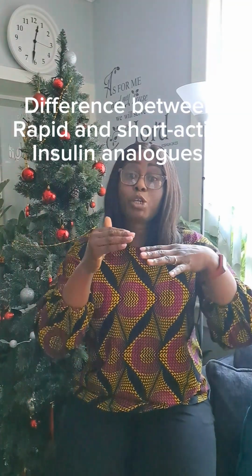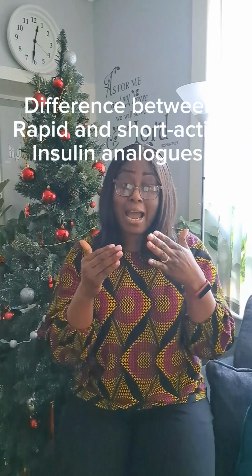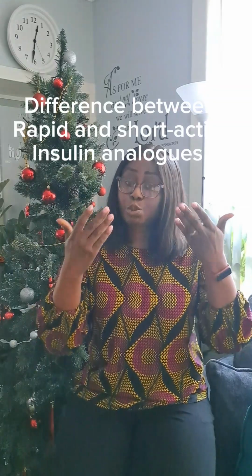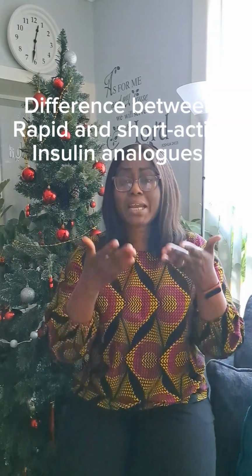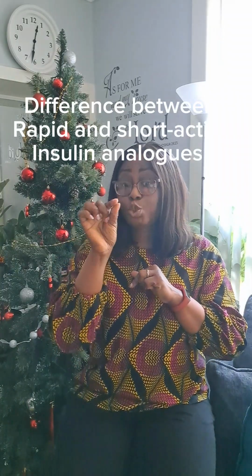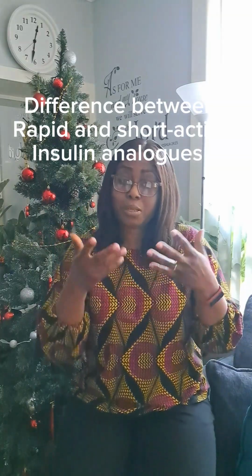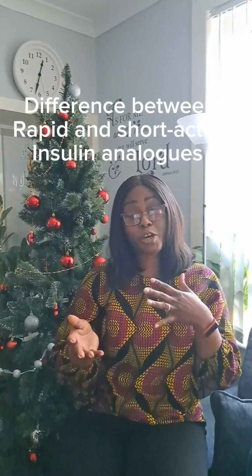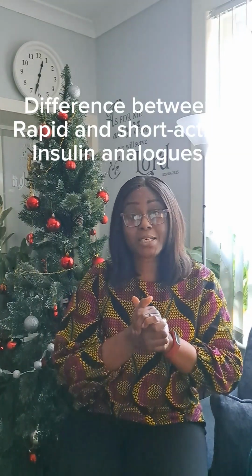So now we're going to be talking about the rapid and the short acting insulin. Both of them are still insulin analogs, and they're both used to manage blood sugar levels after a carbohydrate rich meal. However, they have some very subtle differences. For example, the onset of action, the peak time, duration, and use. So now I'm going to talk about the key differences between the rapid acting insulin and the short acting insulin.